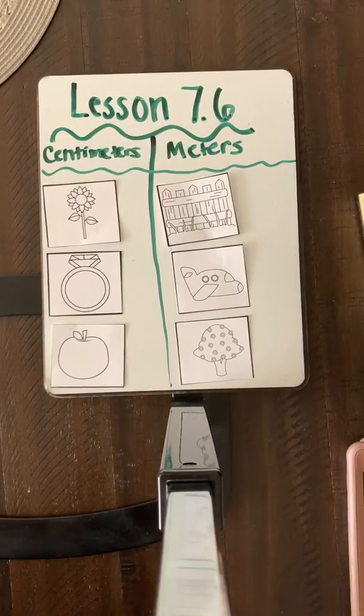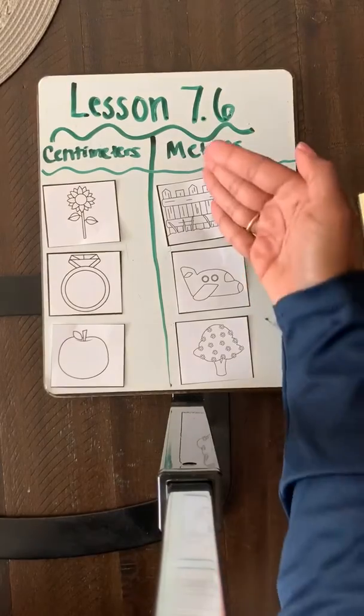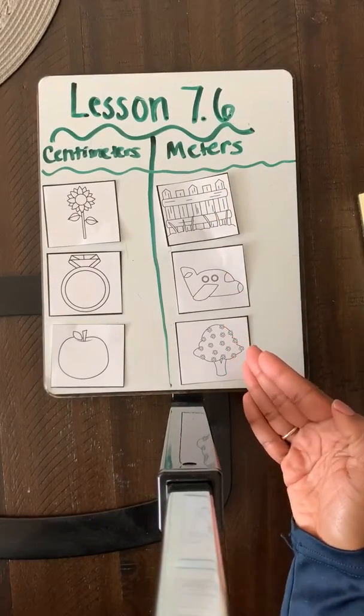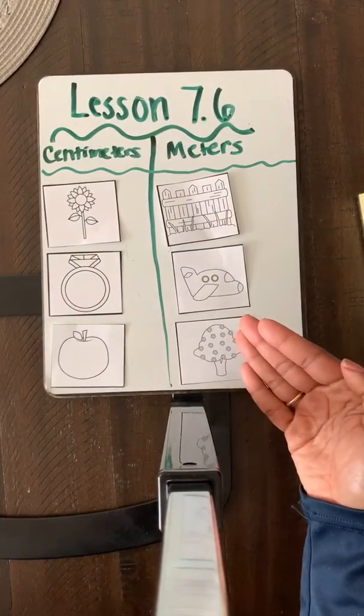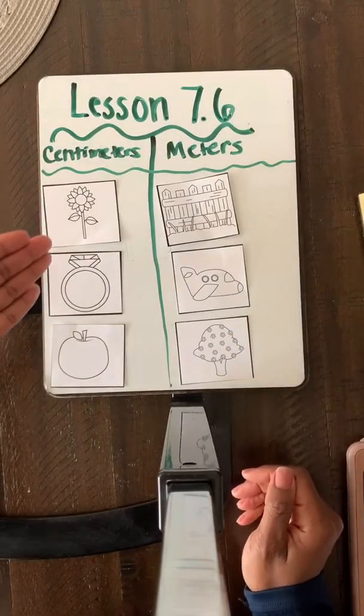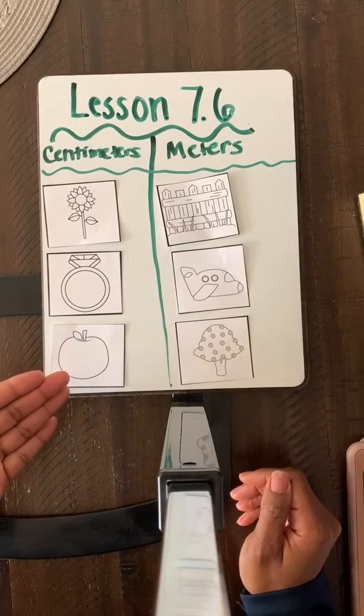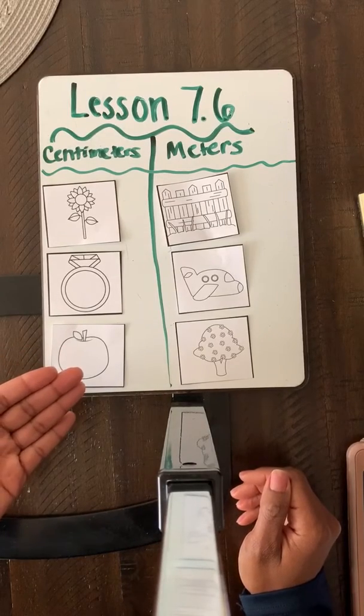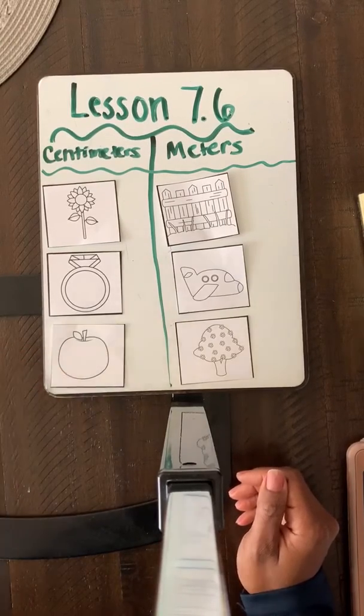So looking at the items that we've sorted here, we see the larger items are measured in meters because a meter is a larger, longer unit of measurement. If we look on this side with the centimeters, we have smaller items because a centimeter is a much smaller unit of measurement, so you would use that to measure smaller things.